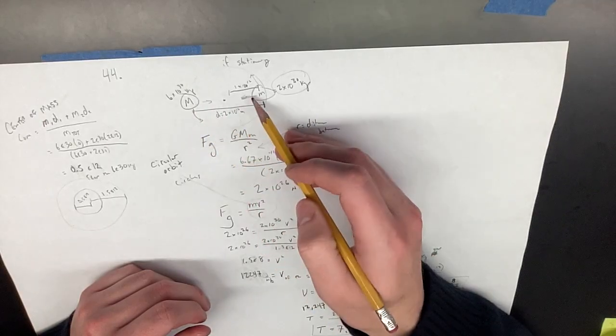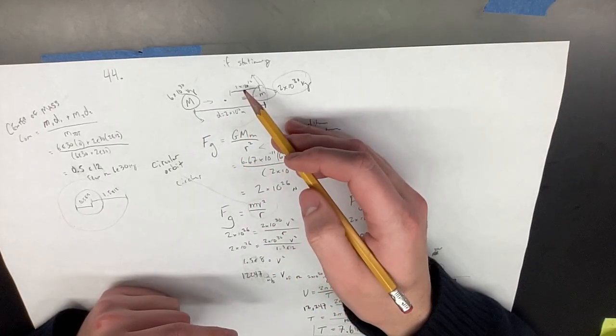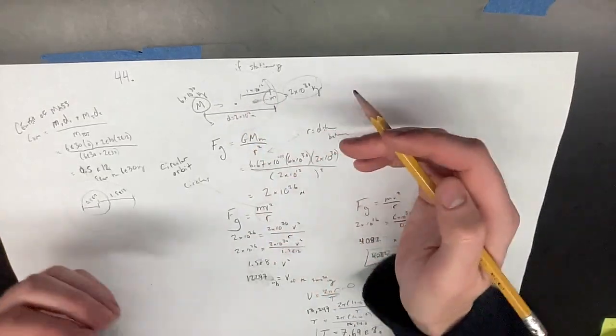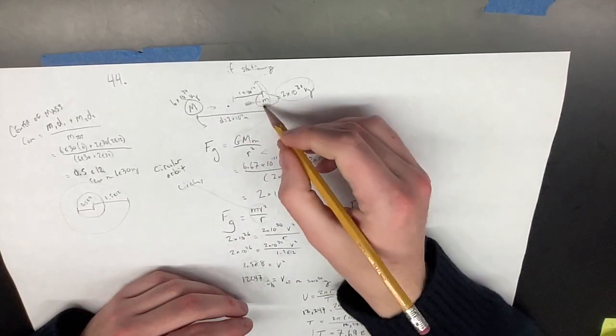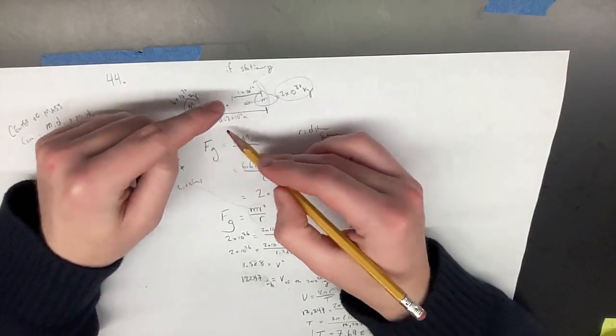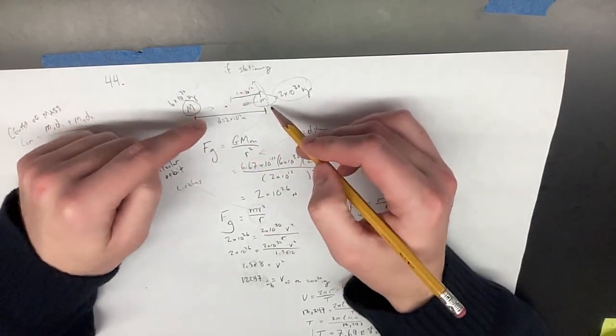So I've got these two stars that are going to be orbiting each other, because if they were starting stationary, they would just get sucked in towards each other. The only way that they stay separate is because they are orbiting each other. So they're sweeping out this circle.